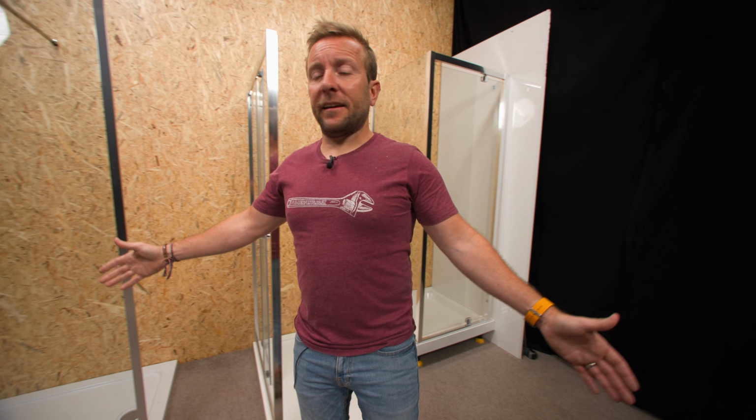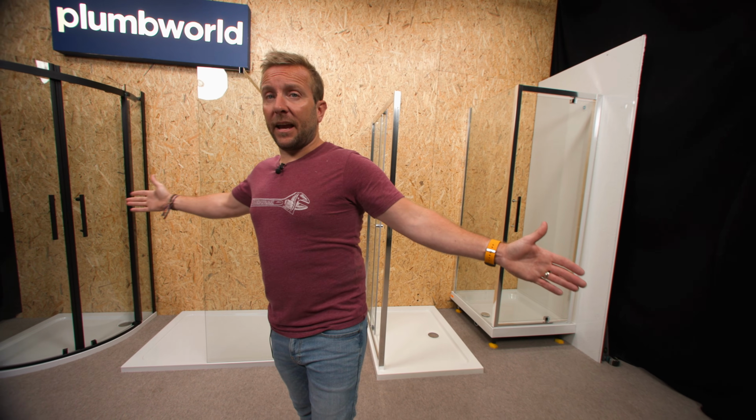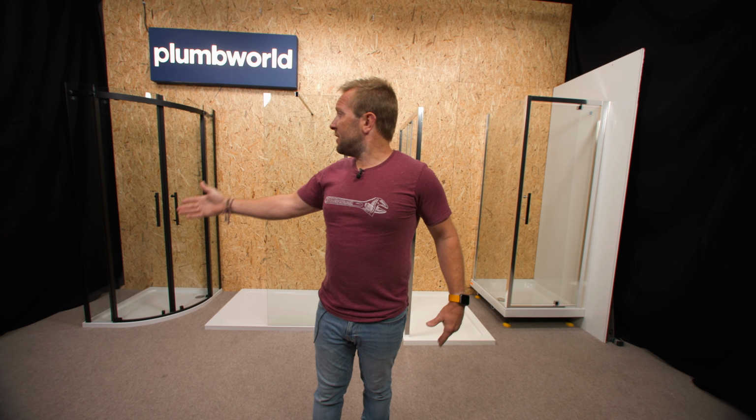Finally, if we step back and have a look at these different beasts here, you can get loads of different finishes. You've got a lovely black frameless one over there. And very quickly talking about frameless, people prefer frameless sometimes because there's less frame, there's more glass. They allow a little bit more light in. There's less nooks and crannies for you to get mold and bits and pieces like that in there.